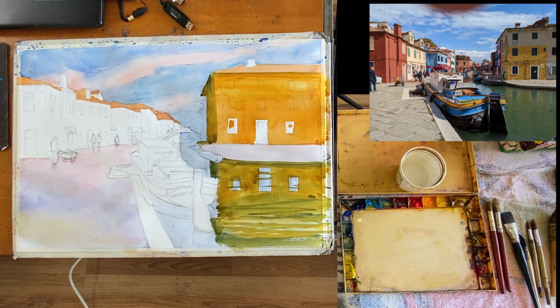Bill, what were you asking? It was raw sienna and one of the reds to make that orange. Yeah, I use permanent. Doesn't matter. It's a red.